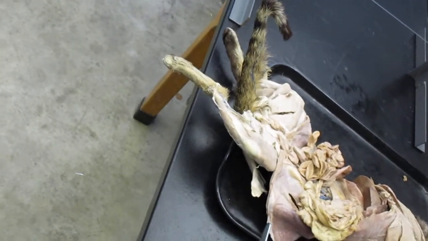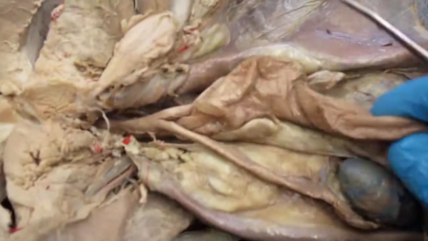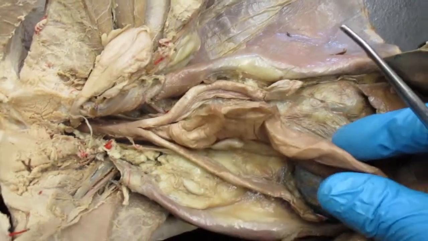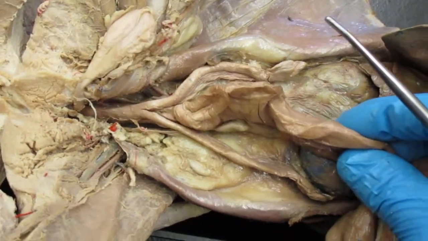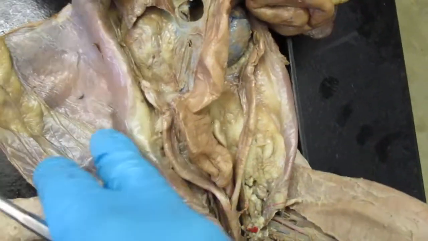Now, let's move on to the ovary and the testis. So, we have the female cat right here. So here's your female cat here. Let me turn around this way. Maybe that's better.